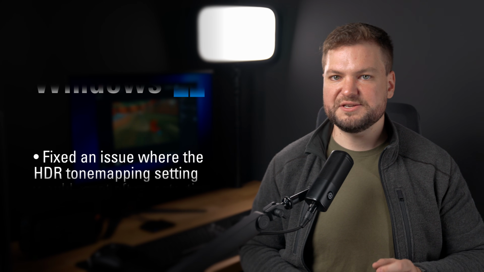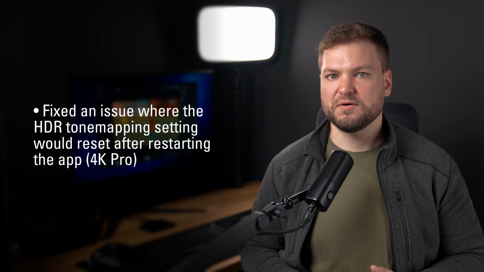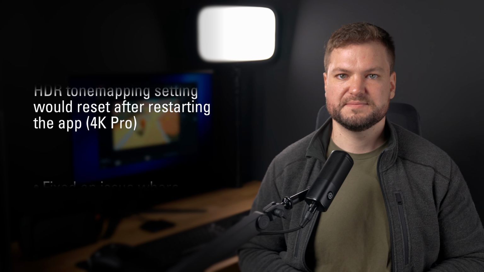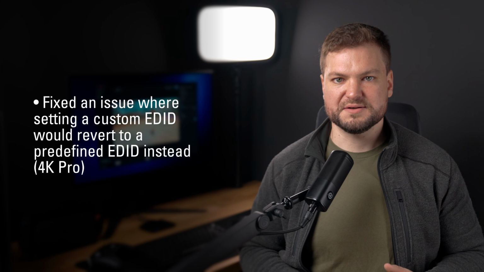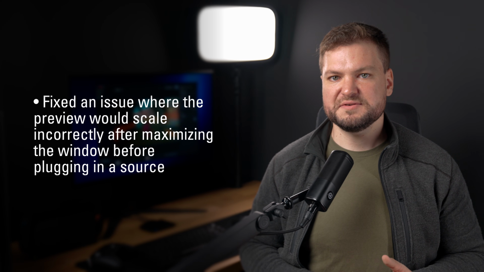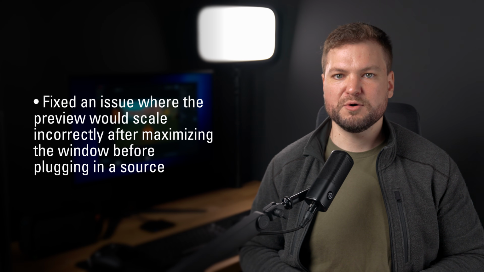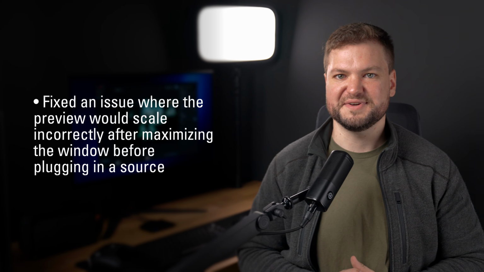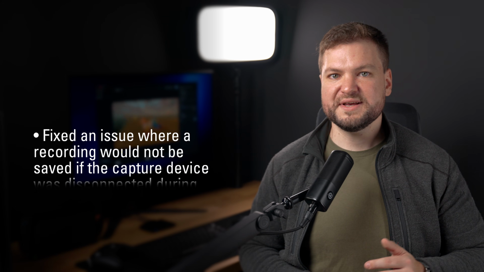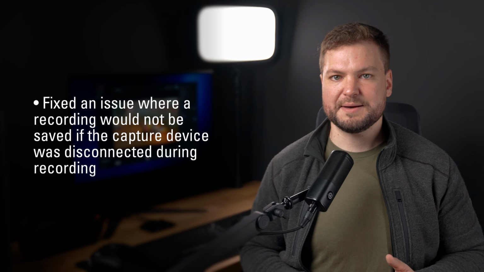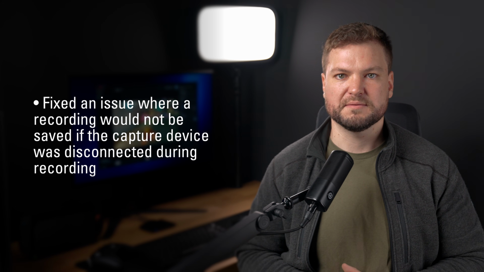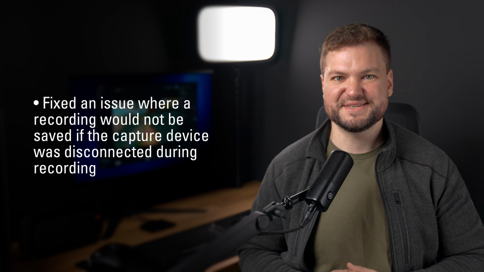On Windows, HDR tone mapping settings on 4K Pro no longer reset on restart. Custom EDID settings also stick. And a preview scaling issue when maximizing the window before a source is connected has been fixed. On Mac, recordings are no longer corrupted and lost when the capture device is disconnected mid-recording. However, we still don't suggest doing that.